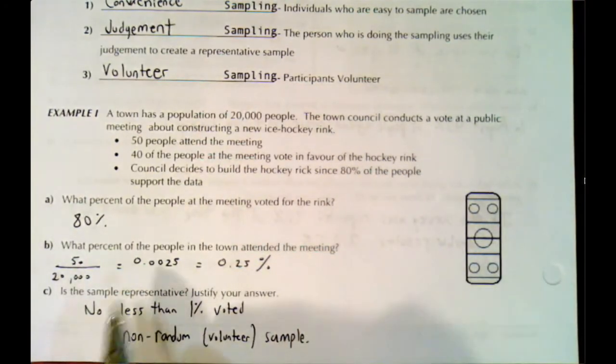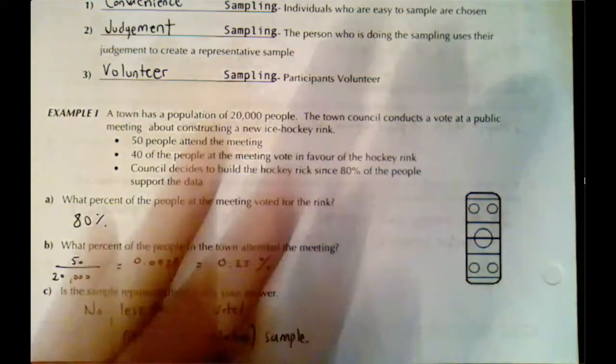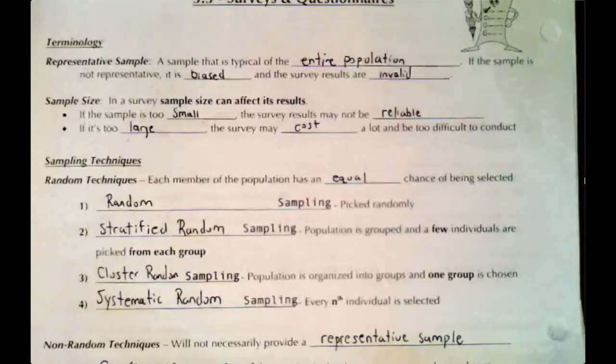For something to be representative, we want about 10% as a sample size, and we want a random sampling technique. If we don't have either of those, there's no way this is representative. If you have a random sample and something close to 10%, then you got a shot. But not with less than 1% and a non-random sample. All right, let's flip the page.